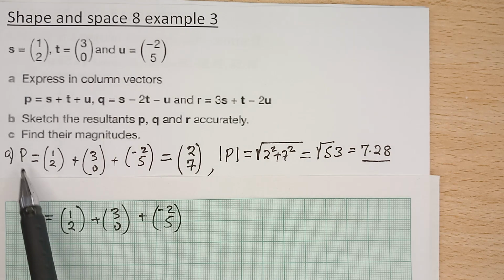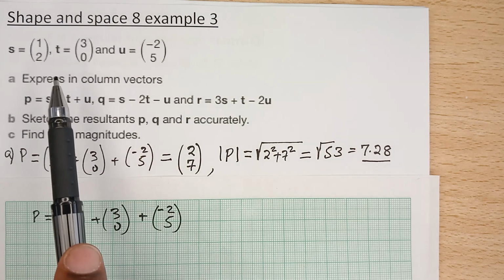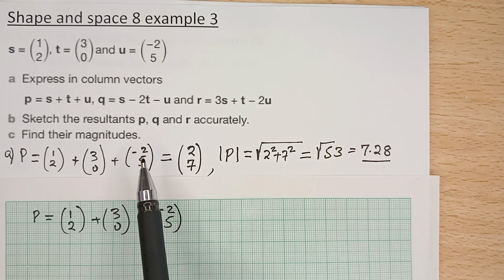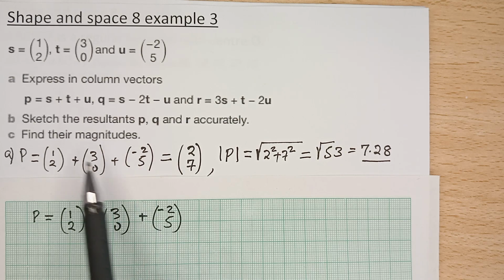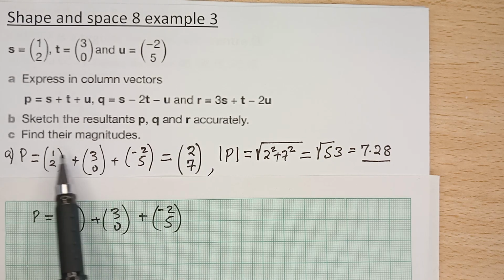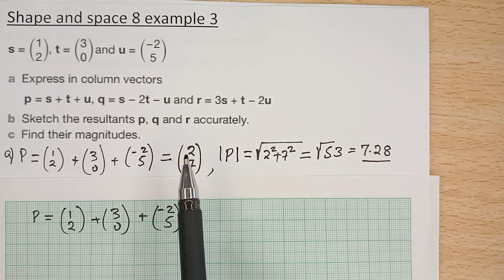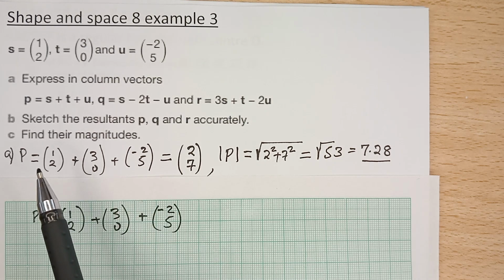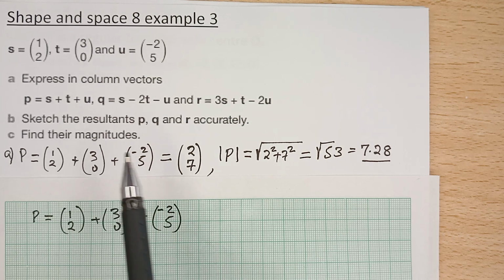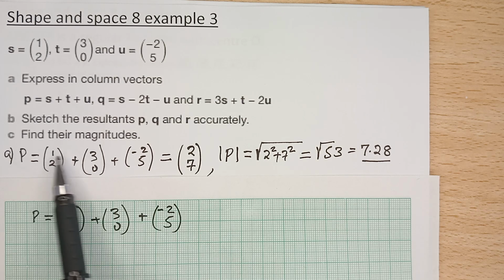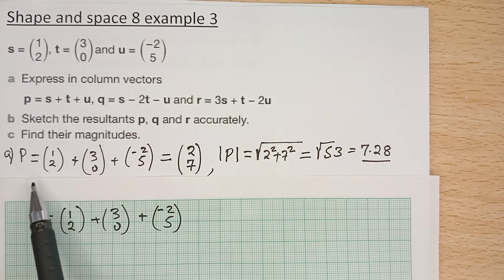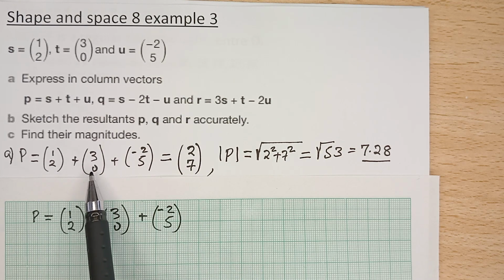Vector P is S, which is (1, 2), plus T, which is (3, 0), plus U, which is (-2, 5). All the terms on the top row are always talking about the x-axis displacement, so we add all of them to see the entire x-axis displacement. 1 plus 3 is 4, plus -2 is 2, and then 2 plus 0, plus 5, is 7.